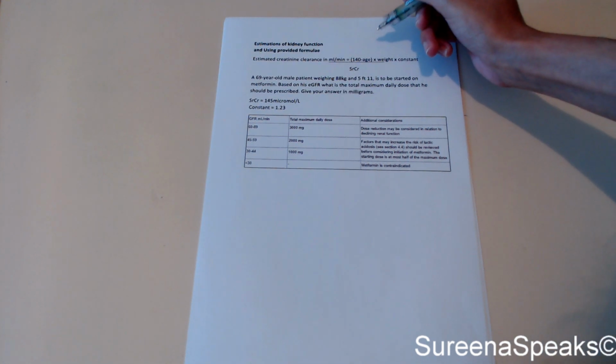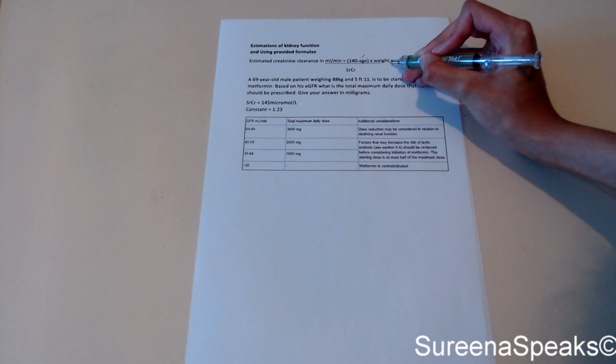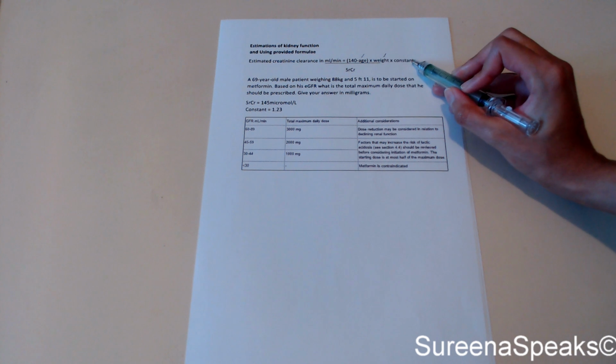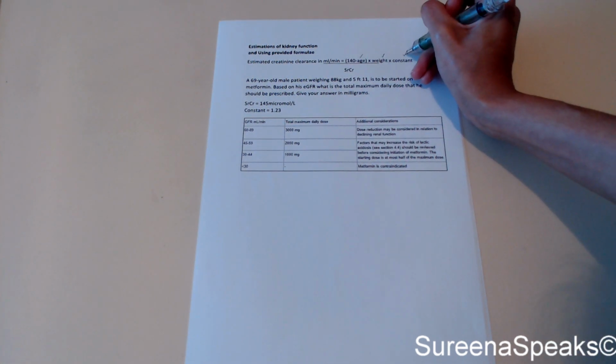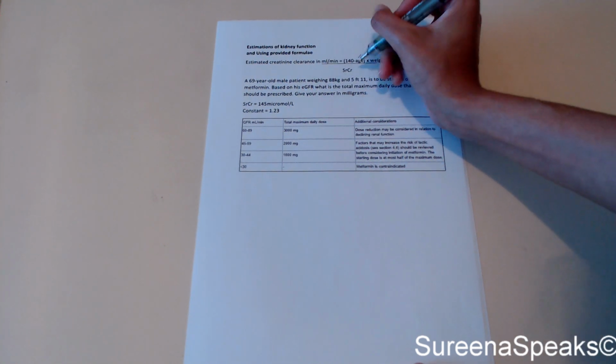So with a question like this, they've given us the formula. We can look at, do we know his age? Well, yes, they've told us he's 69. Great. Do we know his weight? Yep, they've told us 88 kilograms. Do we know what the constant is? Well, yes, they've told us. Constant in this case is 1.23. And do we know his serum creatinine? Yes, we do, because that's been written here.